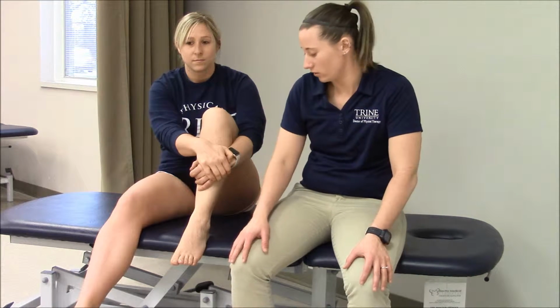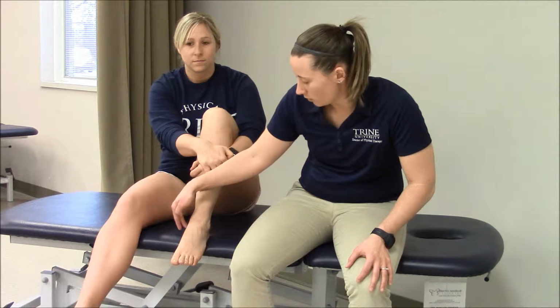Radiographs of the foot are indicated if tenderness at the base of the 5th metatarsal, which is about right here, or tenderness at the navicular, which is here, and or the inability to bear weight for 4 steps at the injury or in the ER.